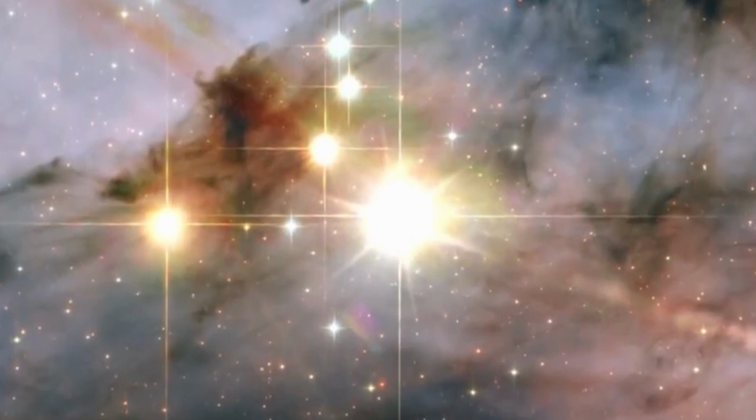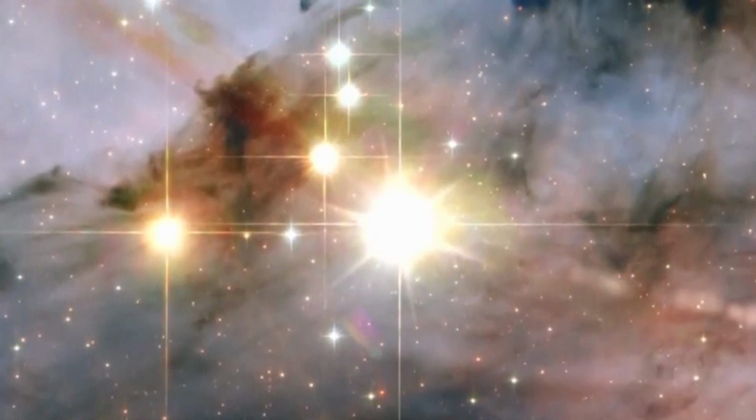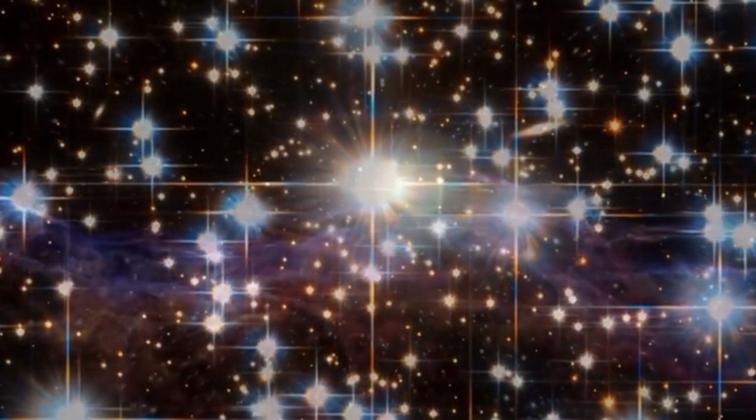The first step in the process of star formation is the formation of a cloud of gas and dust. These clouds, also known as nebulae, can be found all throughout our galaxy and beyond. They can be made up of a variety of different materials, including hydrogen, helium, and even heavier elements like carbon and oxygen.